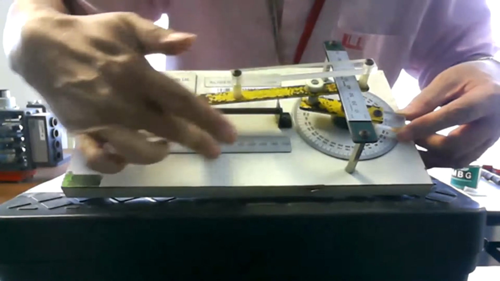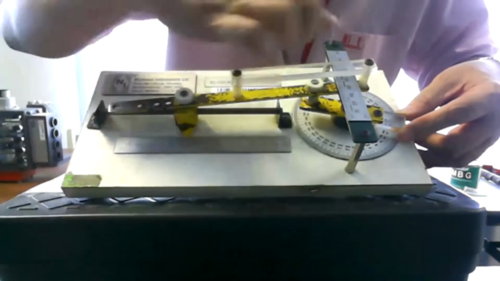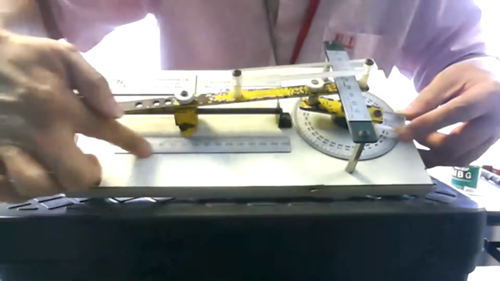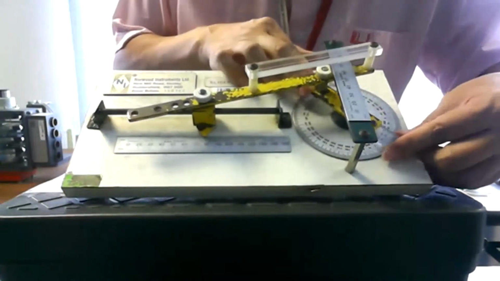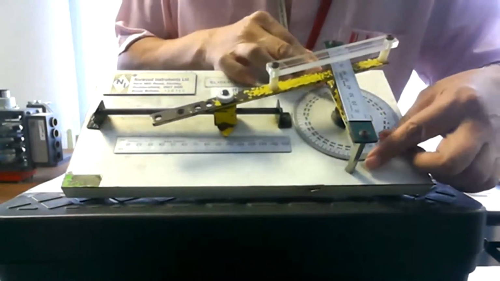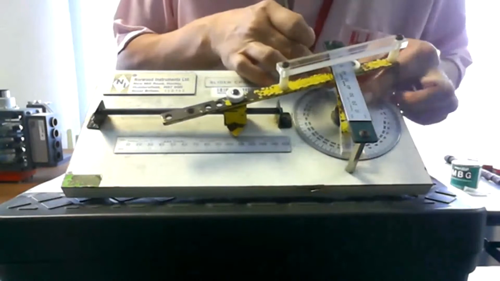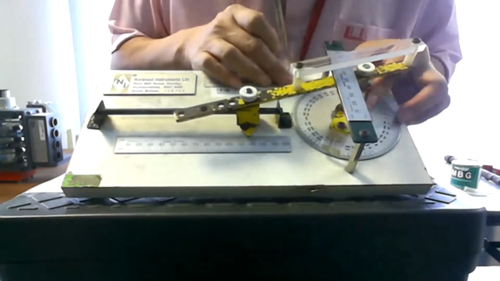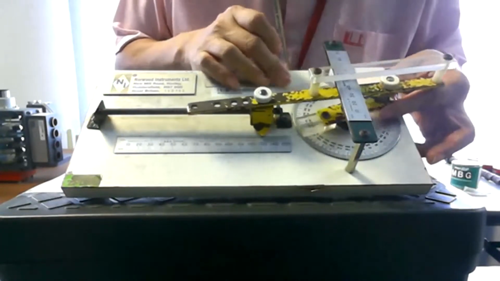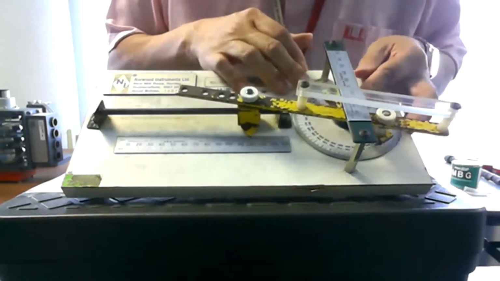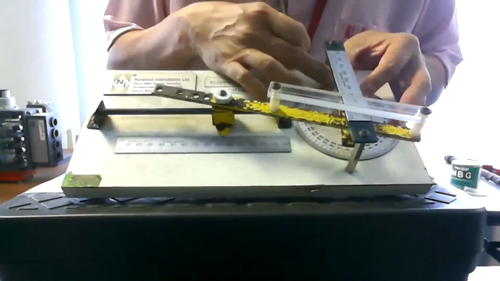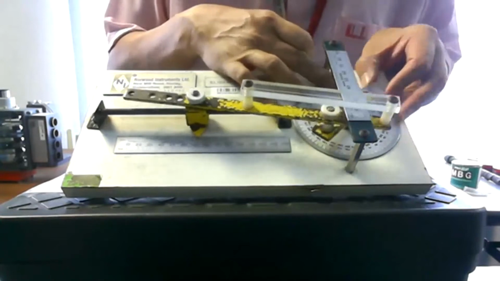Jot down the reading of the cross scale and also of the horizontal scale until we get a complete 360-degree rotation of the crank, a complete revolution of the crankshaft, and the angle returns back to 0 degrees.